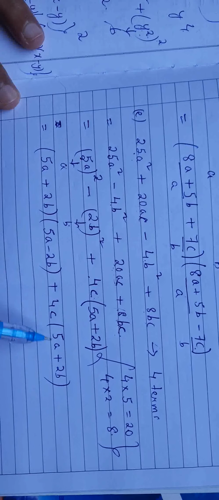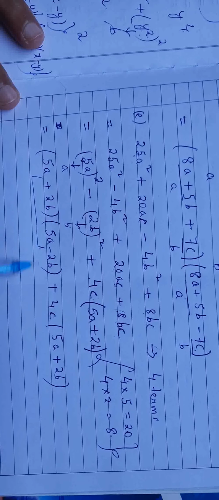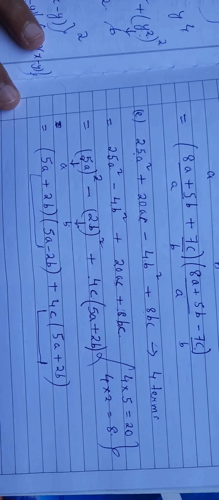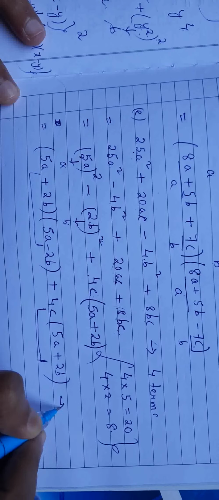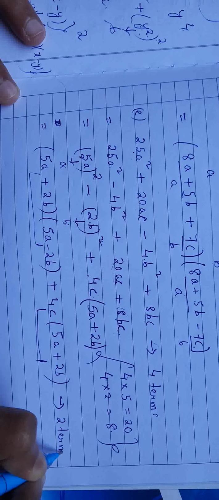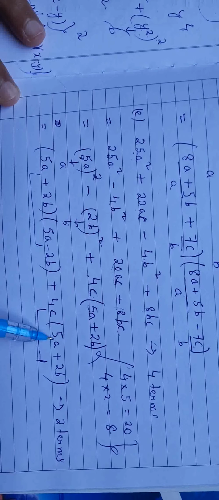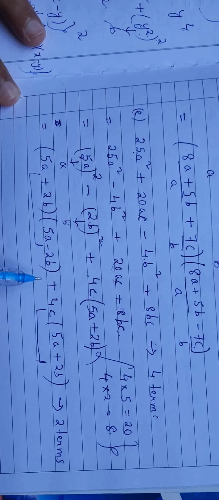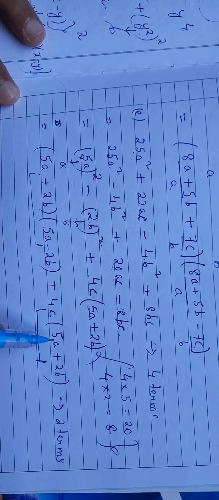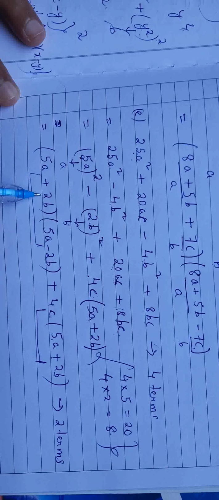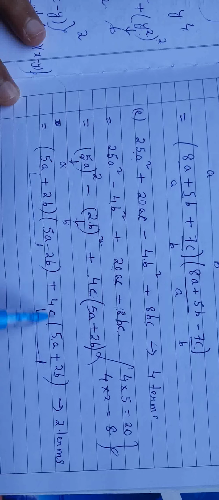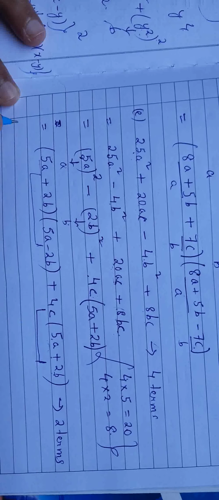Now we can see there are two terms, first term and second term. Out of these two terms we find 5a plus 2b is common in both the terms. First term also we have got 5a plus 2b, second term also we have got 5a plus 2b.